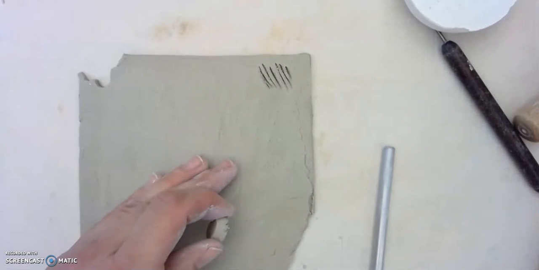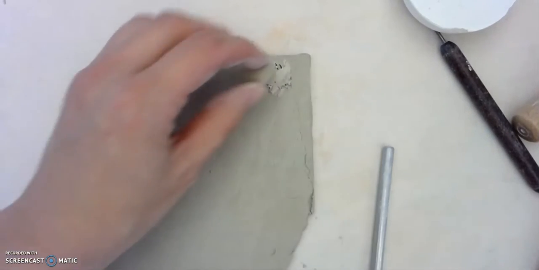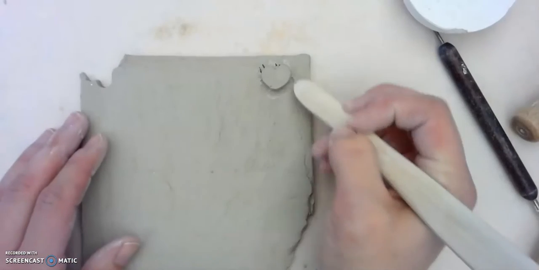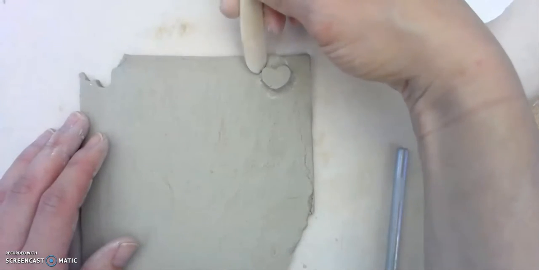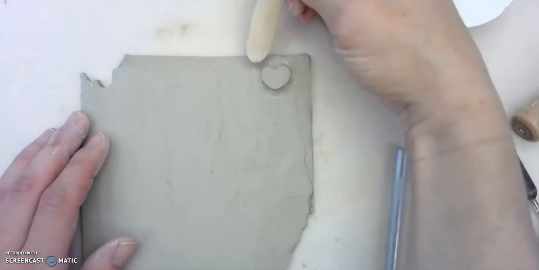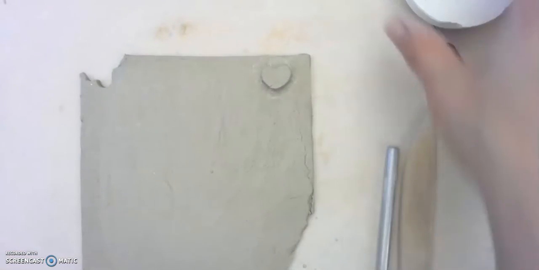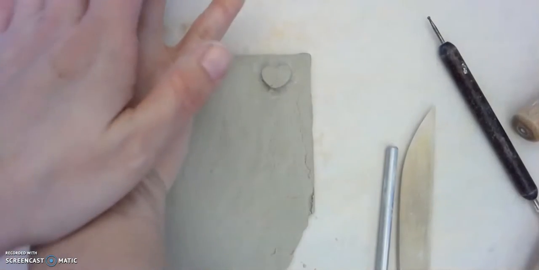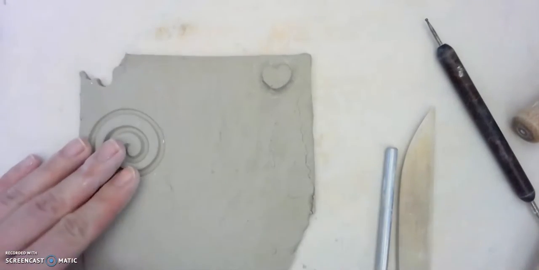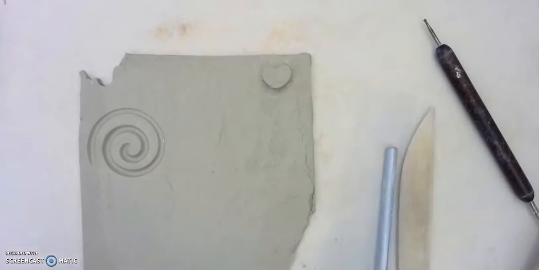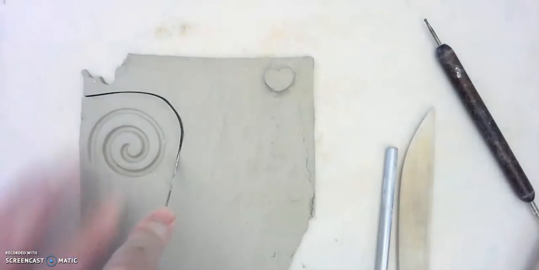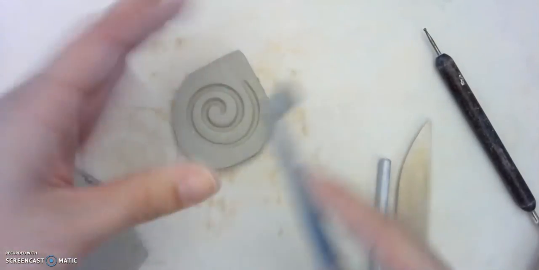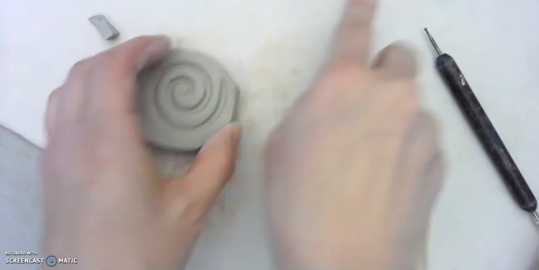So I'm going to apply slip to the surface here. The thing about using appliques is you need to make sure that you're cleaning up all of your score marks. So you need to go in using your sculpture tools because we don't want to see any of the score marks. You can also take a flat piece of clay and create an impression on the surface and then actually cut out the shape that you need. You can trim this piece of clay and then you can score and slip it.